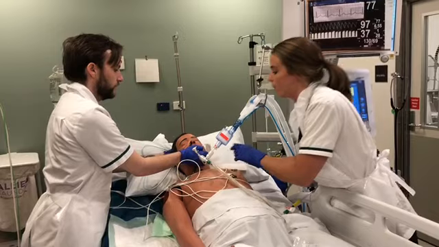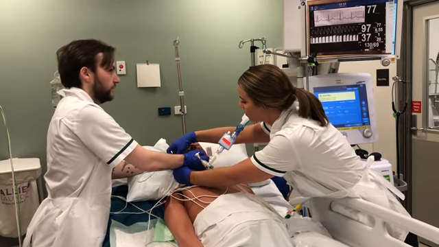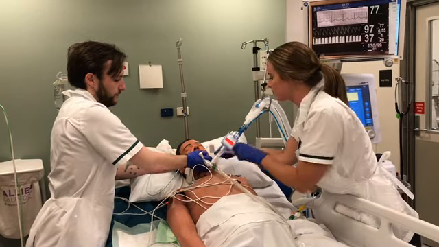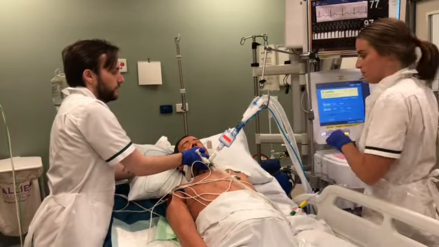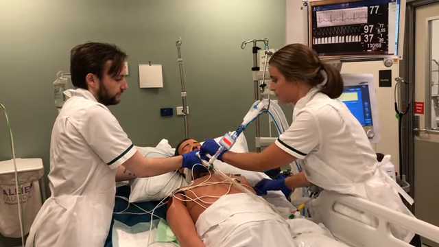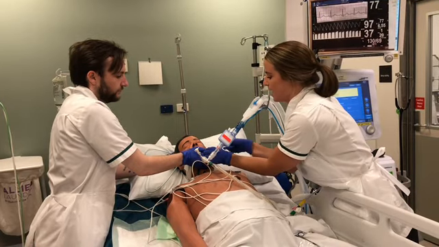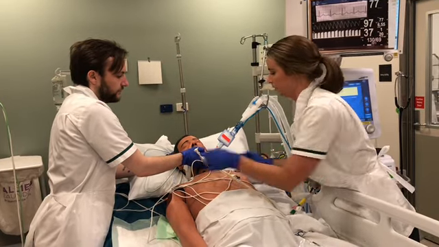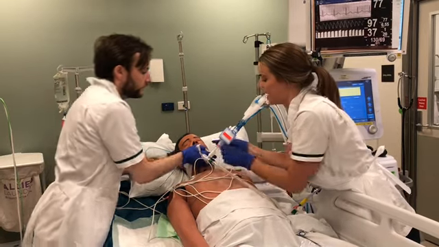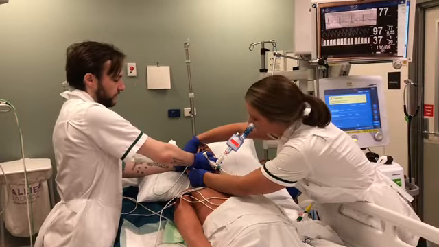Popping a bit of lip balm on the corners of the mouth. Trimming that tape down. Checking those are nice and secure, one finger under each side. And remaining 20 centimetres at our teeth.